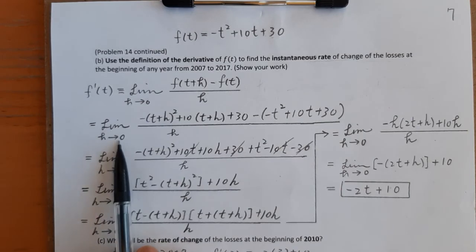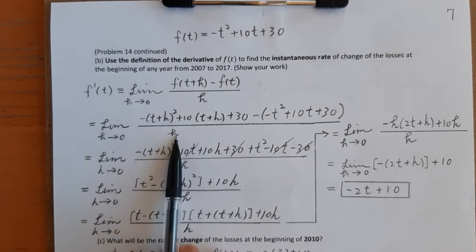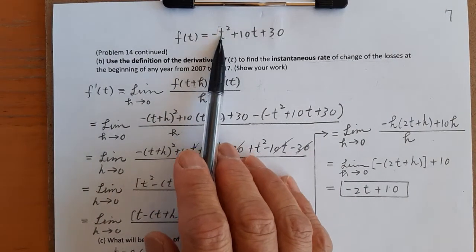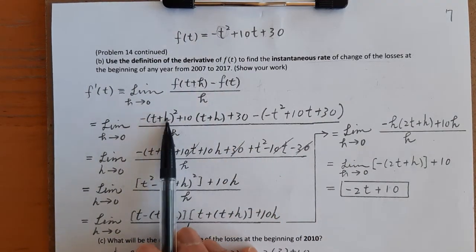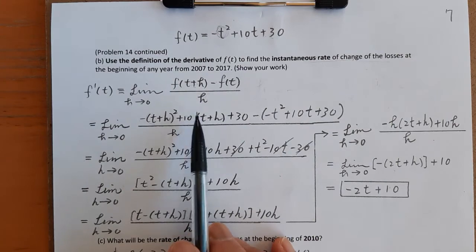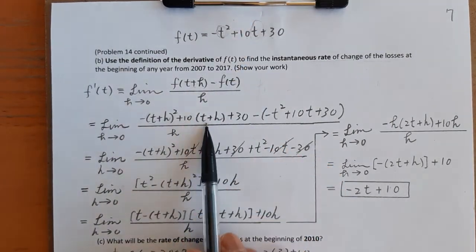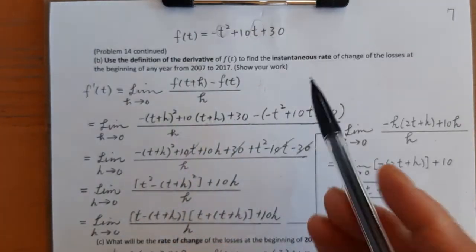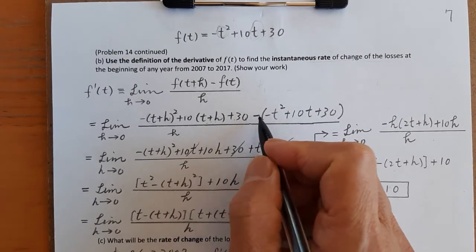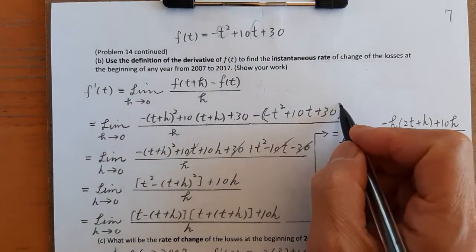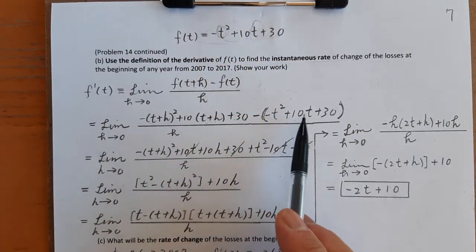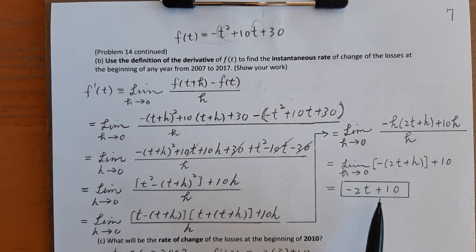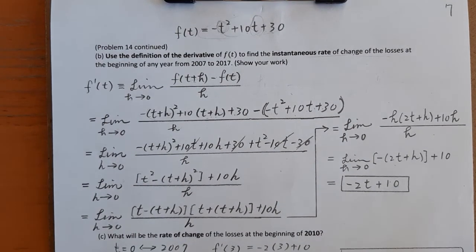So you have to use this definition of the derivative. Equal to the limit as h approaches 0, and plug in t plus h, so t is replaced by t plus h. You get negative quantity t plus h squared plus 10 times t plus h plus 30, minus, and you have to put parentheses, f of t, which is negative t squared plus 10t plus 30. Then you remove the parentheses.